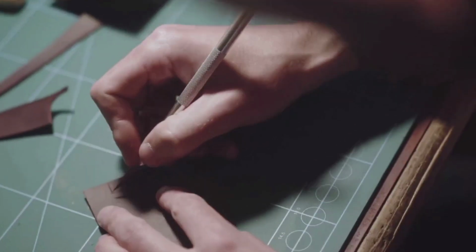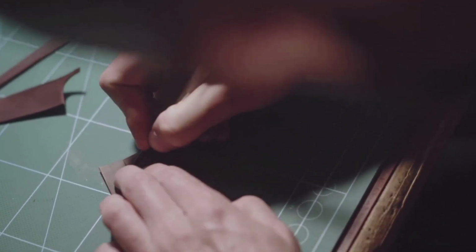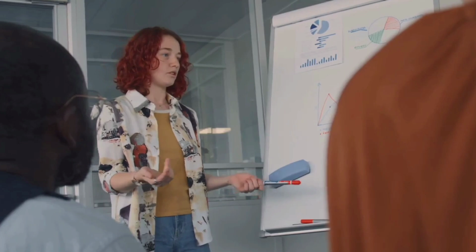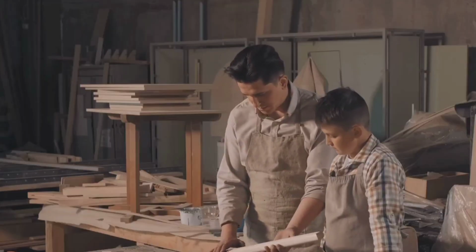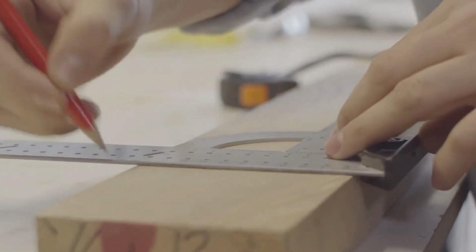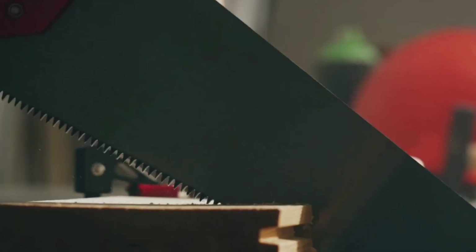Next, teach. Imagine explaining the process to a friend who's never touched a chisel. Break it down into simple steps using clear language and visual aids. For example, you might say, first, we mark the pins on one board and the tails on the other. Then we use a saw to carefully cut along the marked lines.